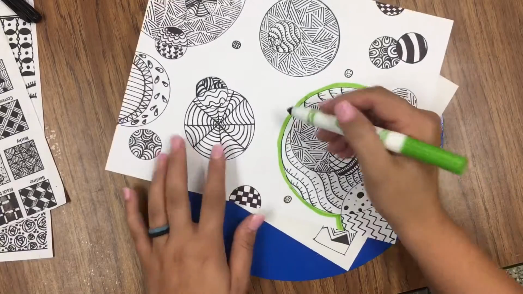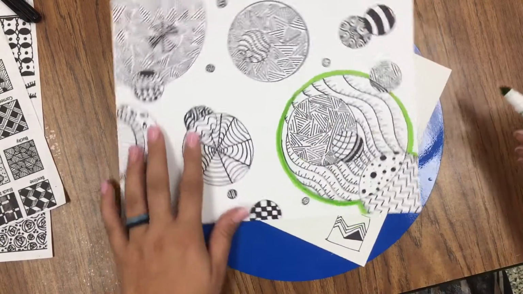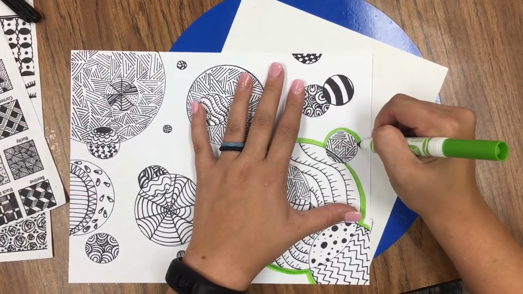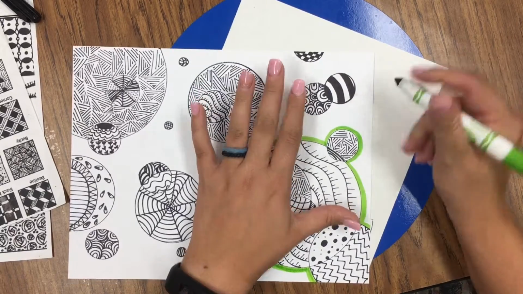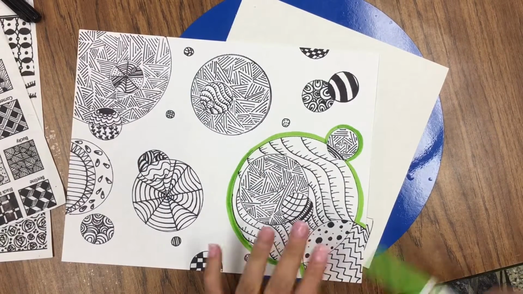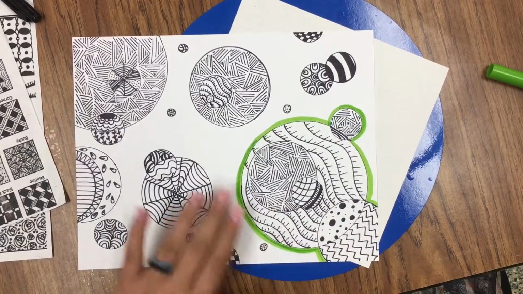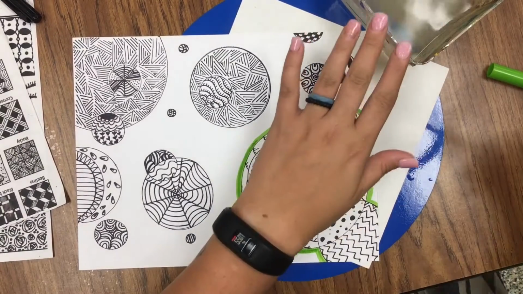So, if I trace my shapes, and for mine, I just want to color in the background. So kind of all of this space, not the inside part. So after I use my marker to create a kind of border, I'm then gonna grab just any paintbrush and some water.